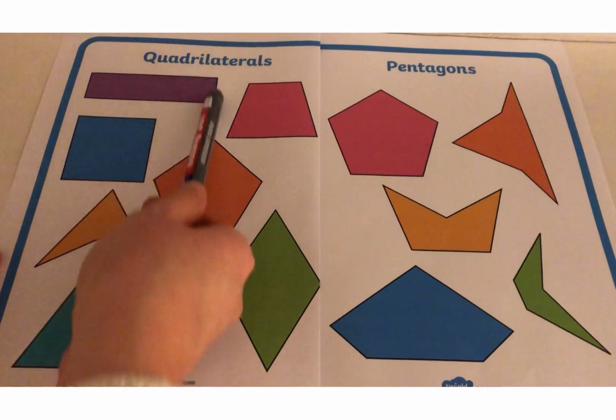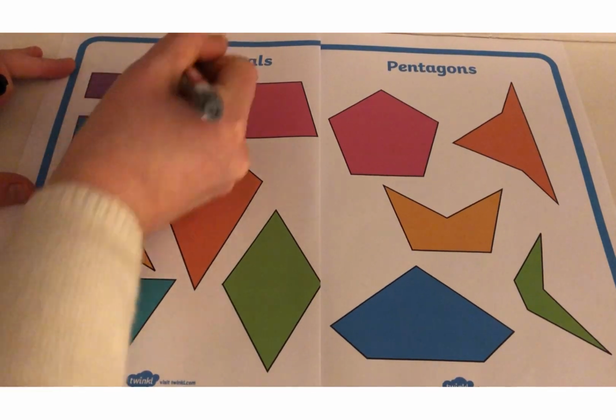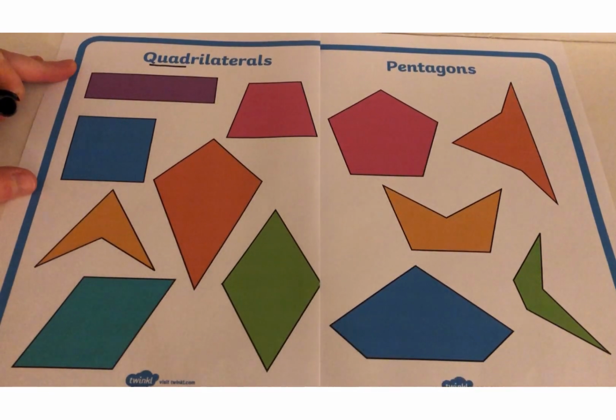Here I have some quadrilaterals. Can you remember what a quadrilateral is? I'll give you a clue. It's got quad at the beginning. I've also got some pentagons.